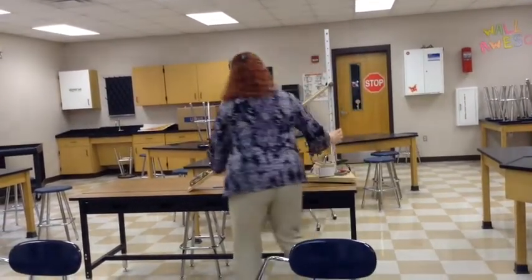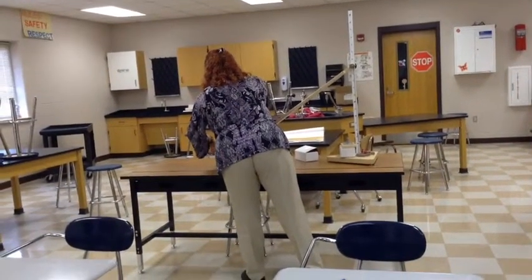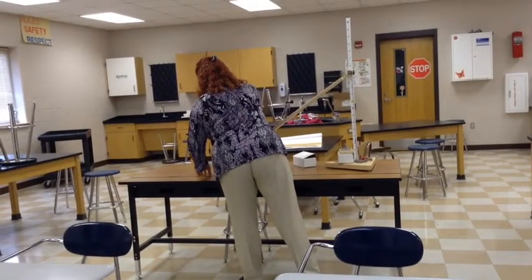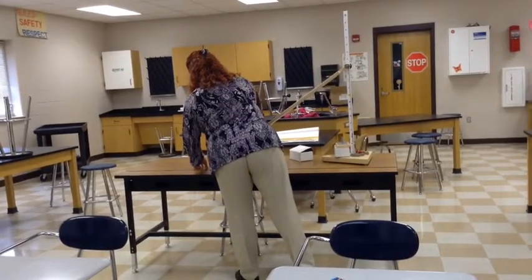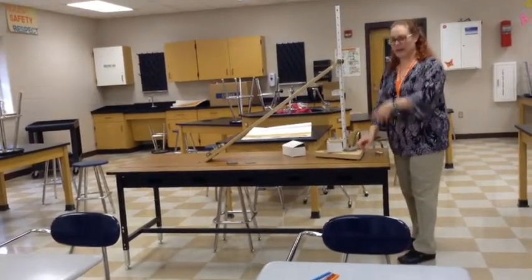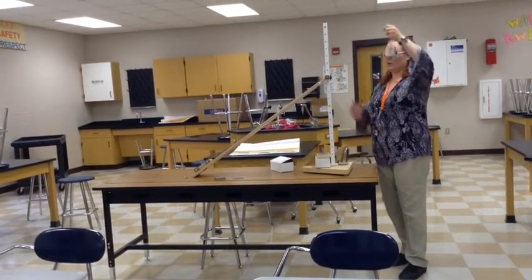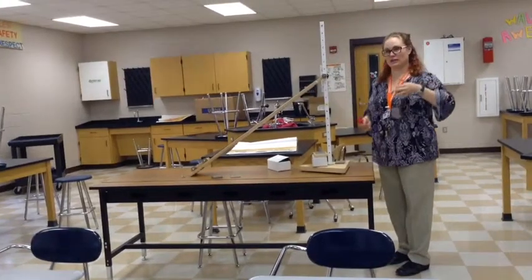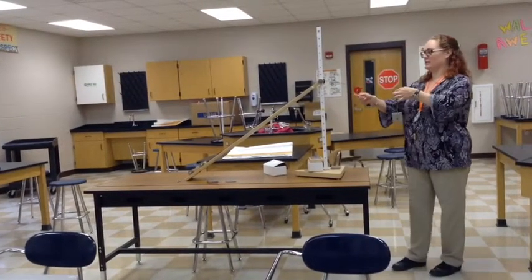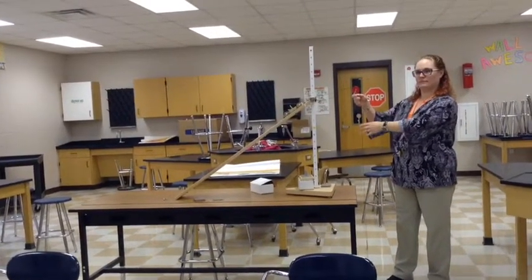Now, plates off. So I've now decreased the mass. I have less mass. The force is still the same. Will the acceleration change? Yeah. So, observe. Really fast.